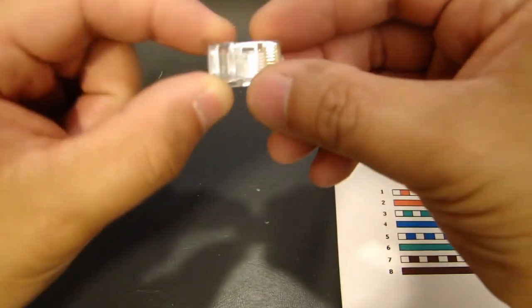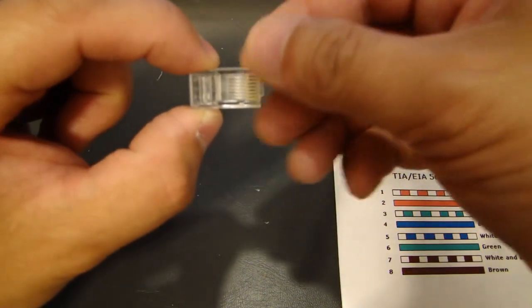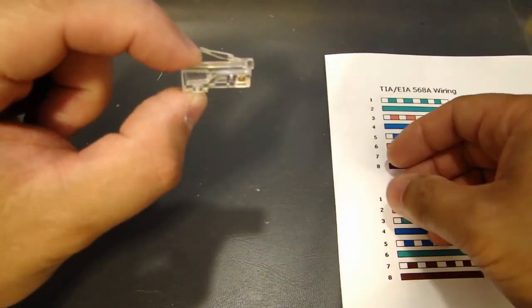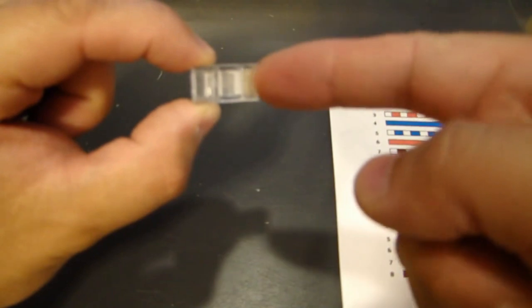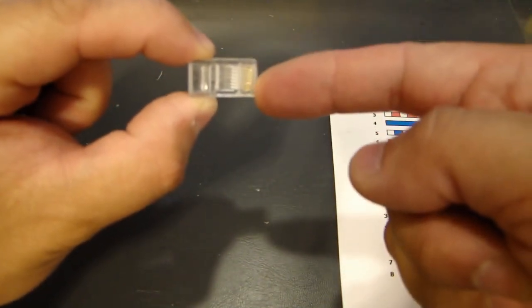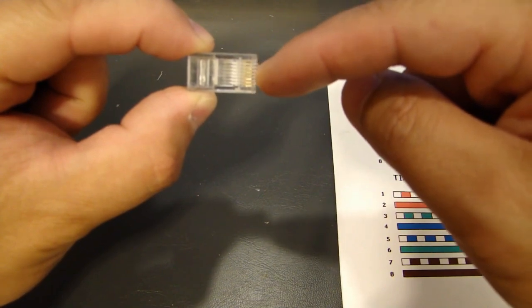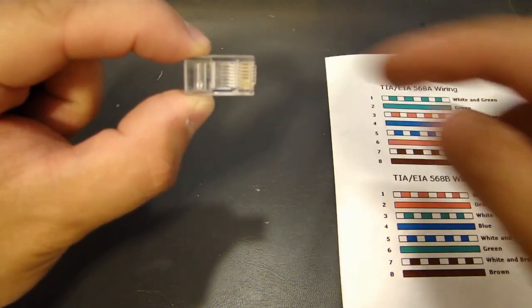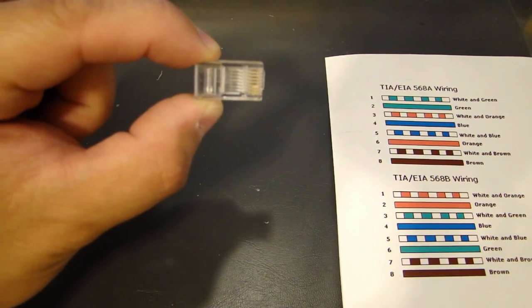To know which one is pin 1 to 8, flip this over so the cable is coming in on the left side and the metal pins are on the right side. Starting from the top is pin 1, 2, 3, 4, 5, 6, 7, 8. That's how you count the pins on the RJ45 connector.